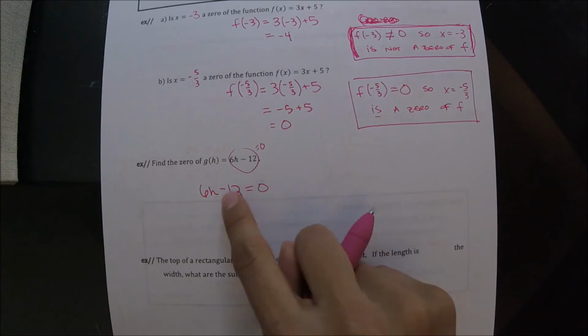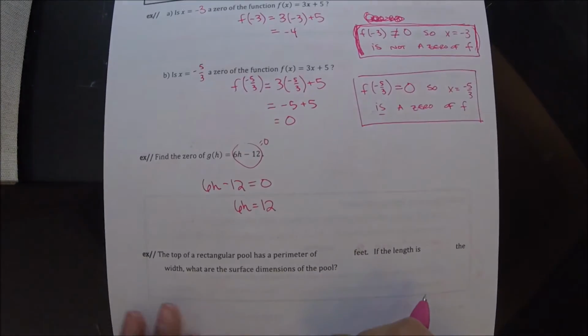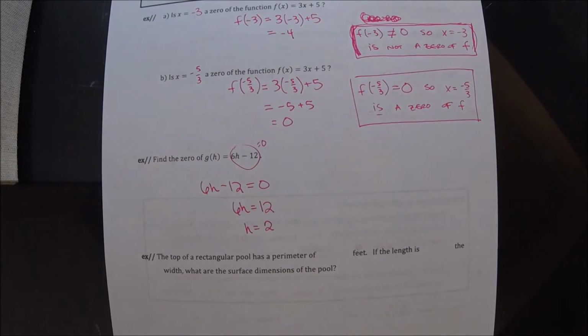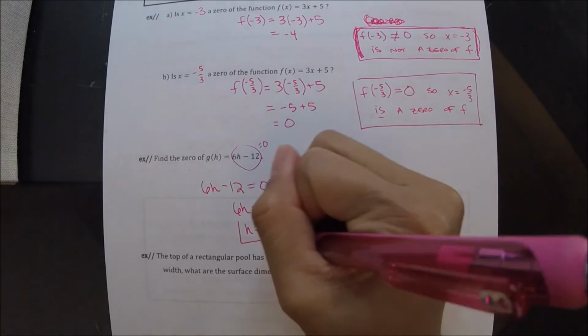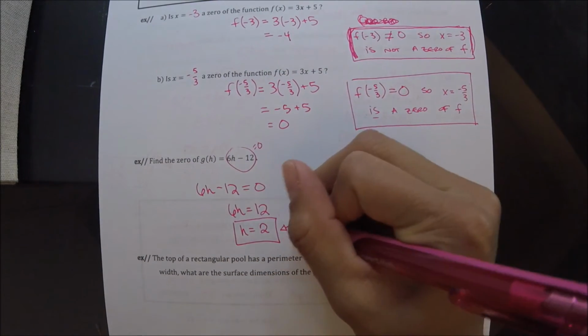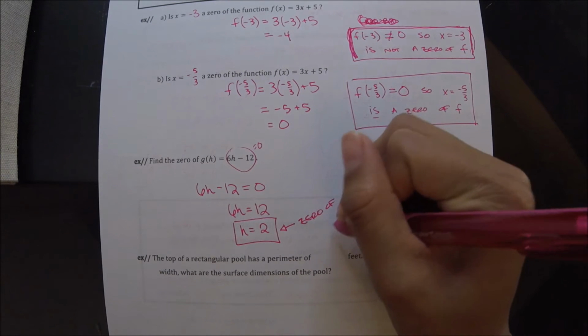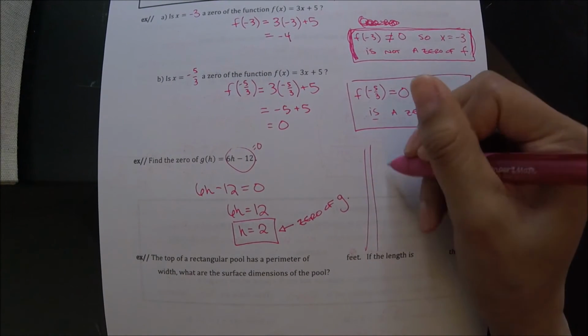So we'll add 12 to both sides, so 6h equals 12. Divide both sides by 6, we get h equals 2. So this should be our 0. So this is our 0 of the function g. And you could check if you want.